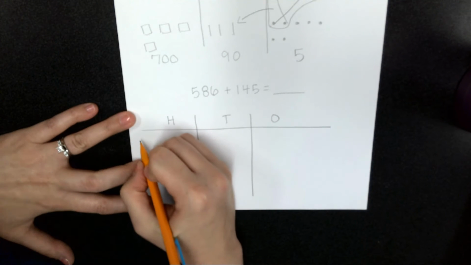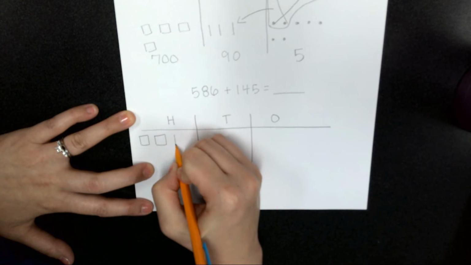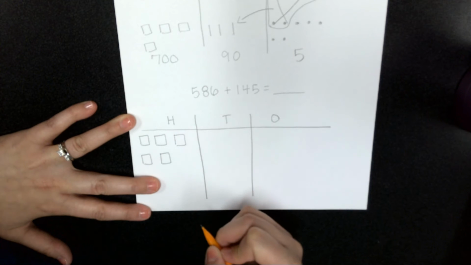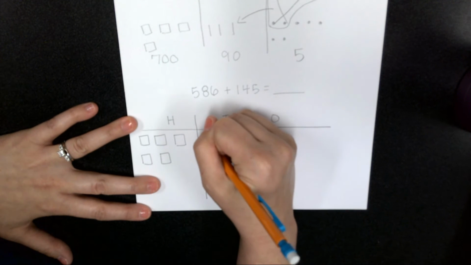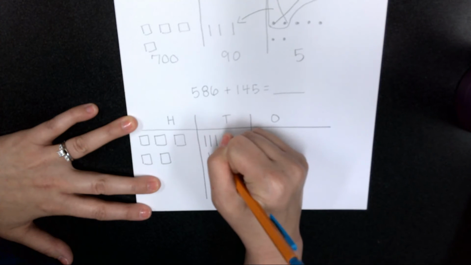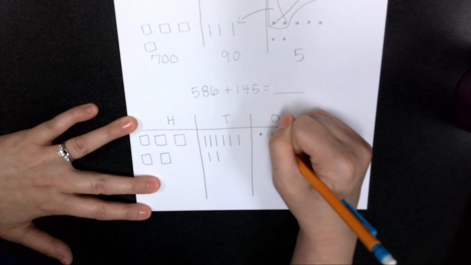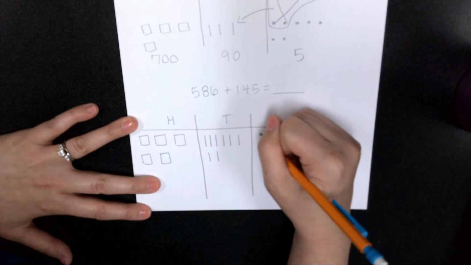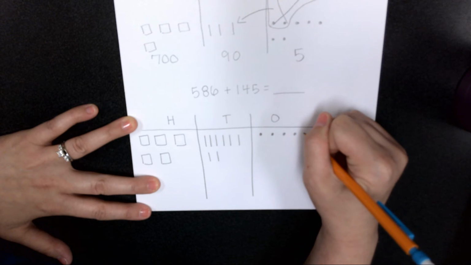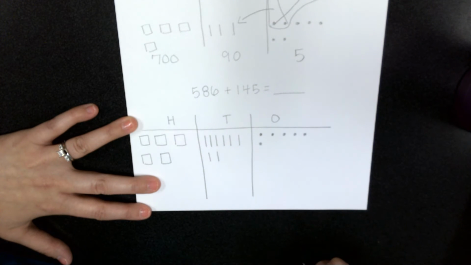I need 500s. Count them with me, friends. 100, 200, 300, 400, 500. Now let me draw my tens. Count with me. 10, 20, 30, 40, 50, 60, 70, 80, and 6 ones. Let's organize them. 1, 2, 3, 4, 5. Ooh, I need to go down here. 6. All right, that's 586.